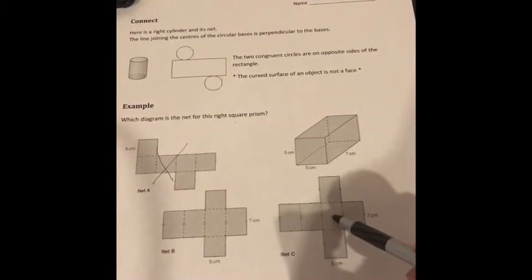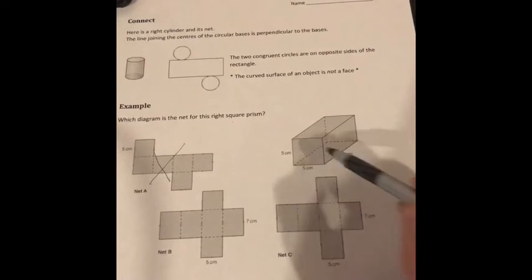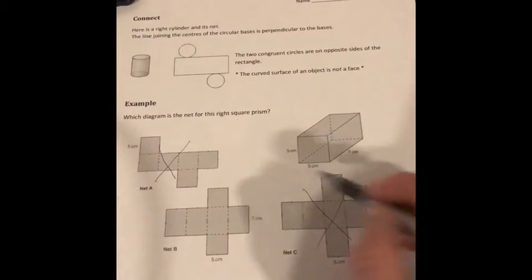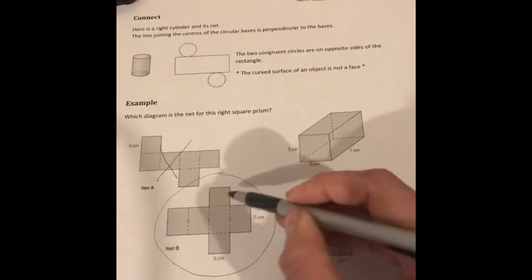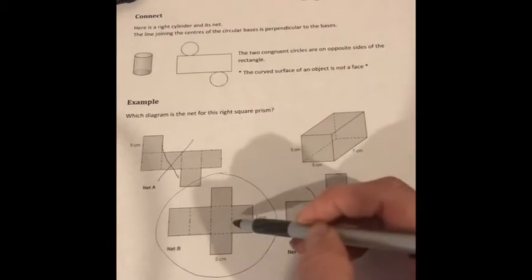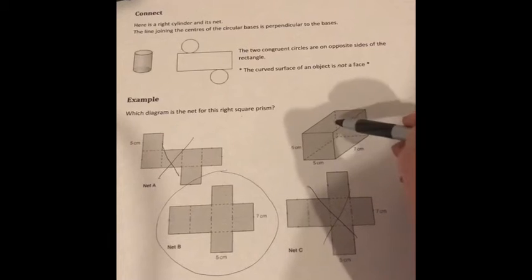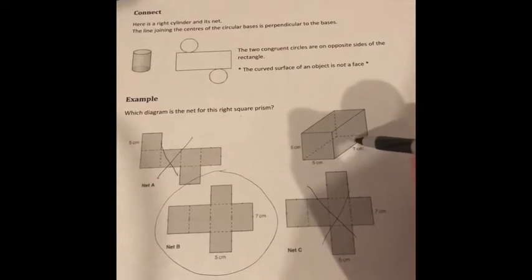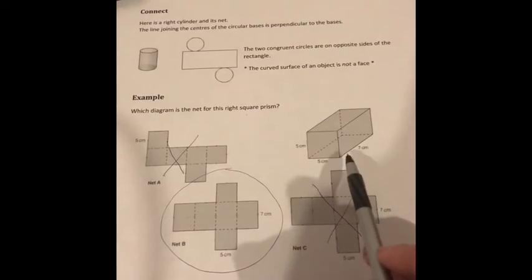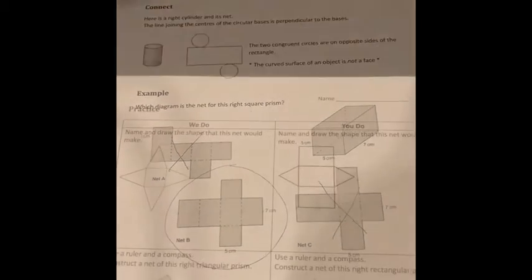This one is all rectangles, and we notice this one is a square, so we know this one can't be it. So we notice this one has two bases that are squares, and then 4 rectangles, because we have the top, the bottom, the left, and the right. So that is the right square prism. That is the net for it.